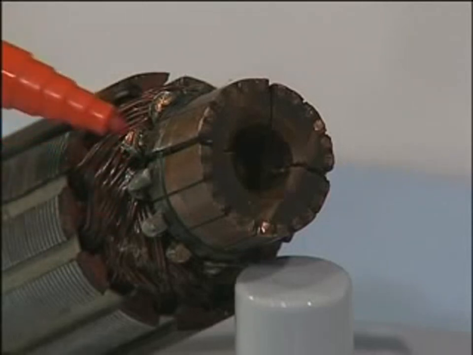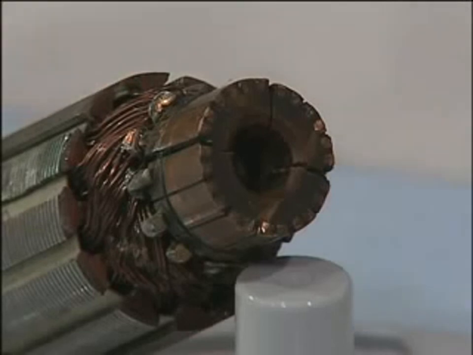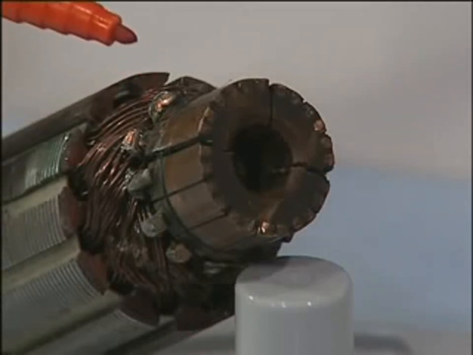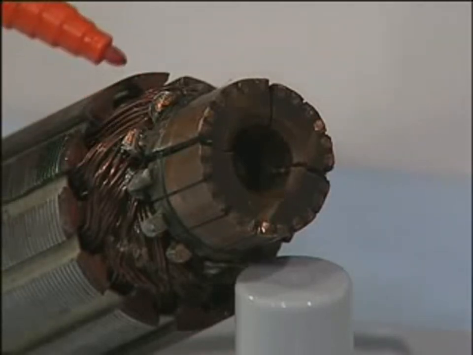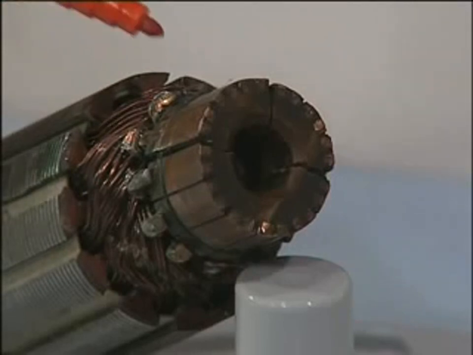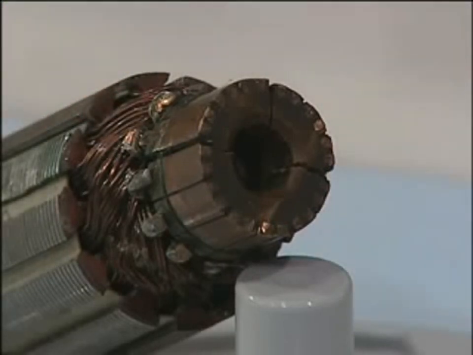If you notice, the coils are soldered in the winding fashion that we just discussed. This type of winding fashion is called the lap winding.